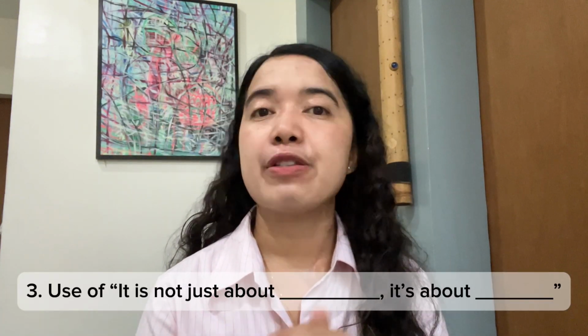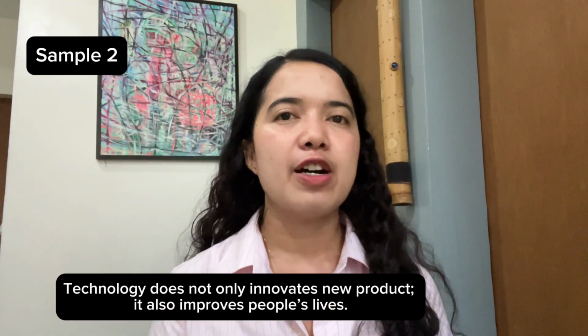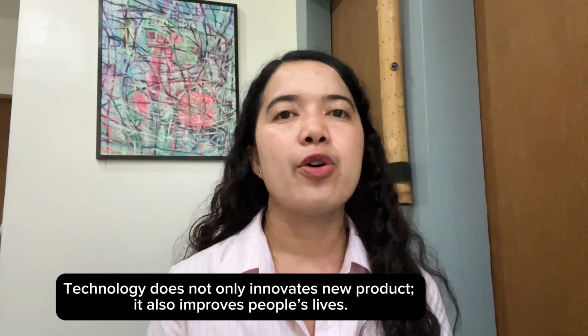Another red flag that it is written by AI is the use of this sentence structure: it is not just about blank, it is also about blank. This one is already a giveaway, because a lot of language models are very fond of using this structure, especially in the introductory statement. Teaching is not just a profession. It is a calling that requires passion, patience, and dedication. Technology does not only innovate new products, it also improves people's lives. So this, it's not about X, it's also about Y, is a very common structure used by AI.